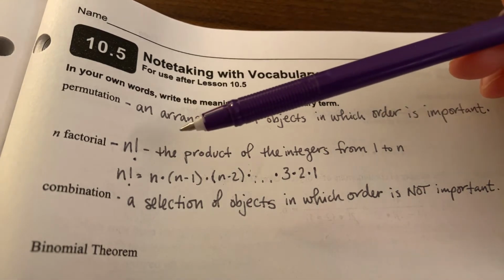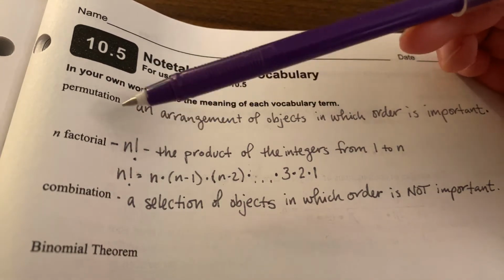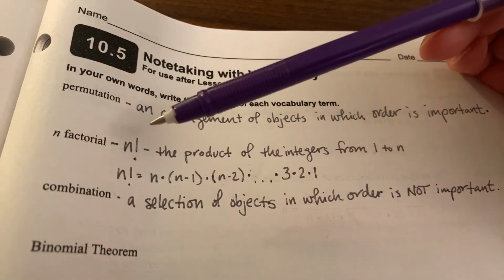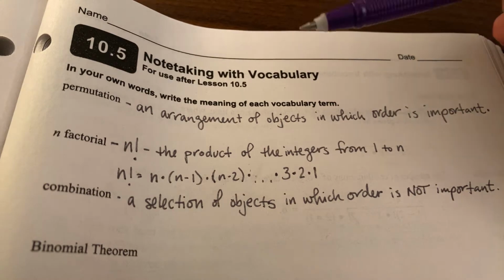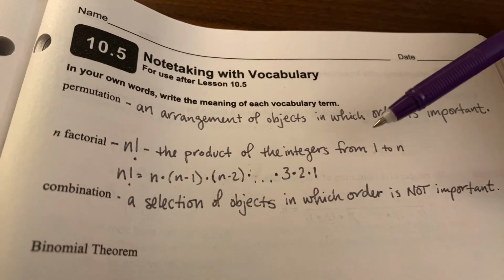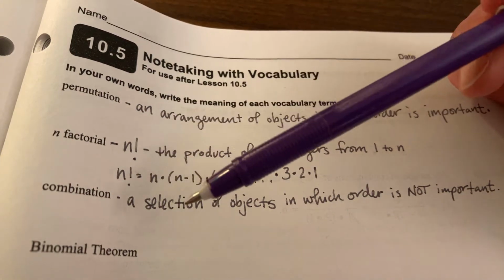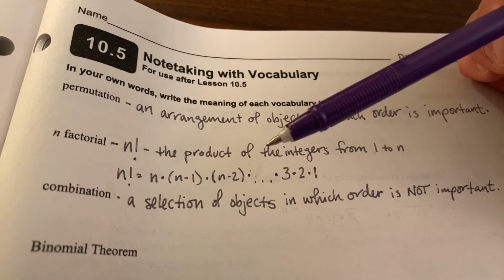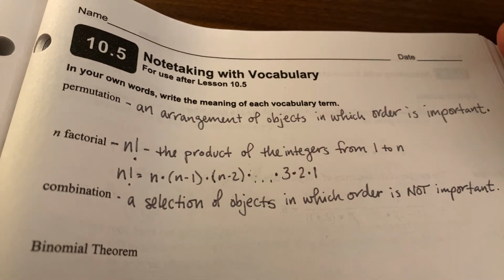N factorial. Notice it is written as n exclamation point. We don't say that is n. All right, it's n factorial. It's the product of the integers from 1 to n. So n factorial is n times n minus 1 times n minus 2 dot dot dot times 3 times 2 times 1. And we'll do some examples with that later.